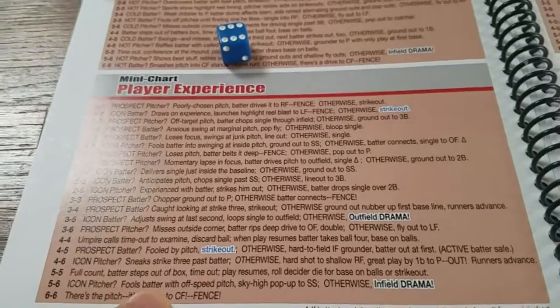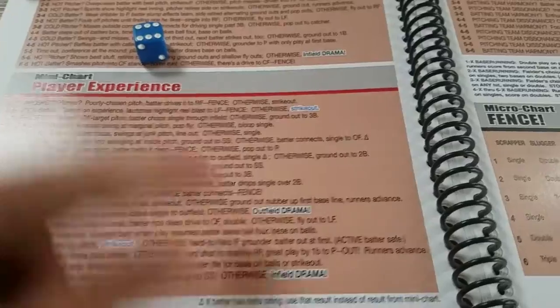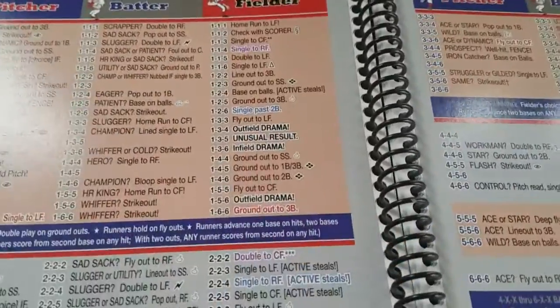No, he's neutral. If he was icon, he would fool the batter with an off-speed pitch, and he'd pop it up to short. Otherwise, we got infield drama. So Infield Drama it is, and we know Team 6 has some shoddy fielding, so this could be problematic.